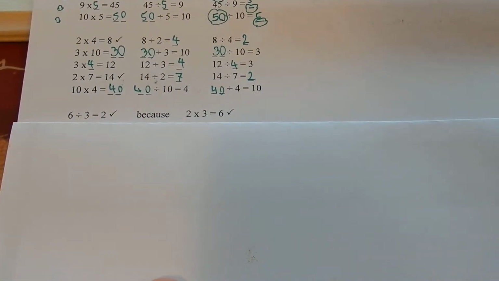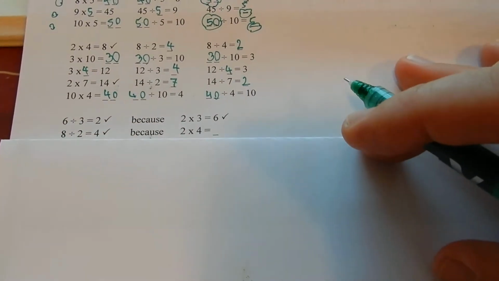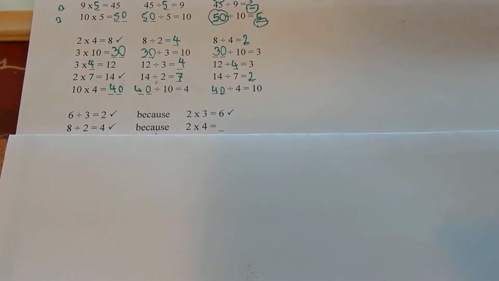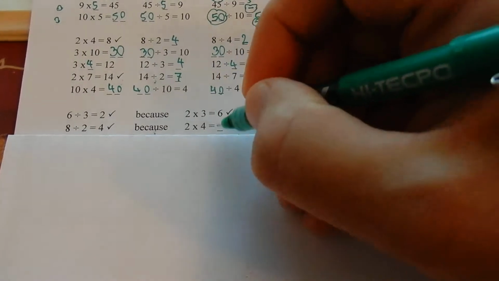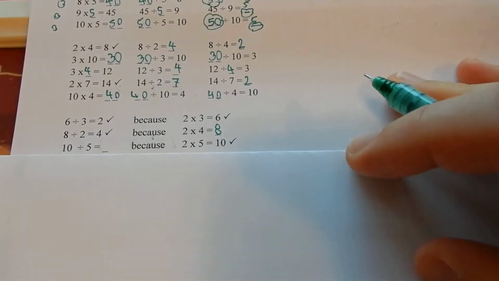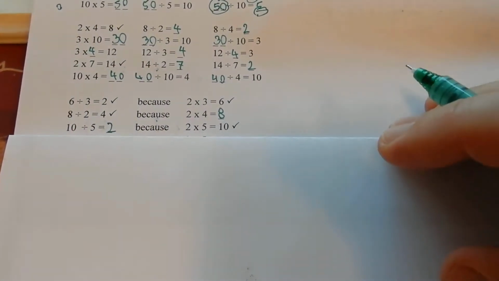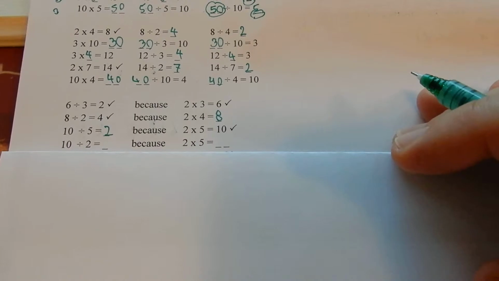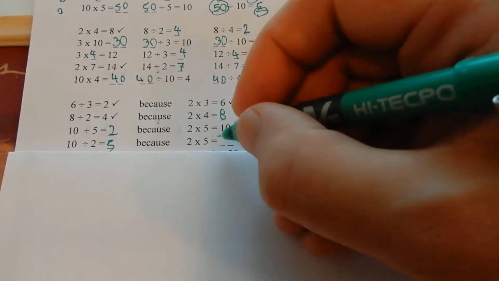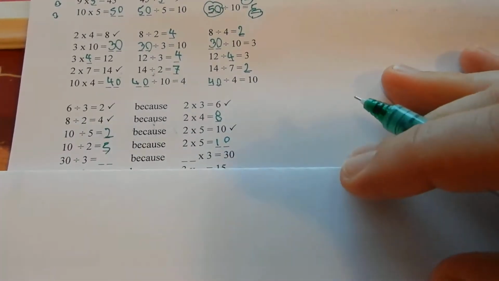6 divided by 3 is 2 because 2 times 3 is 6. 8 divided by 2 is 4 because 2 times 4 is 8. 10 divided by 5 is 2 because 2 times 5 is 10. 10 divided by 2 is 5 because 2 times 5 is 10.